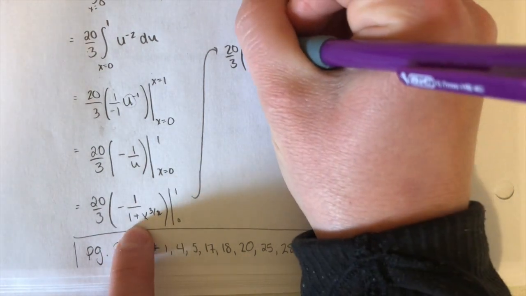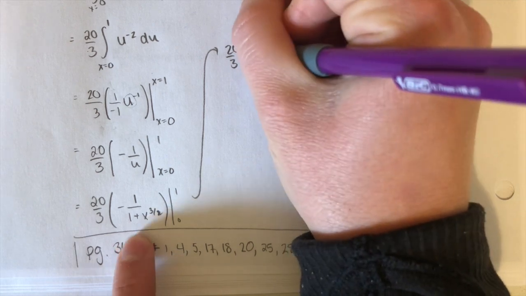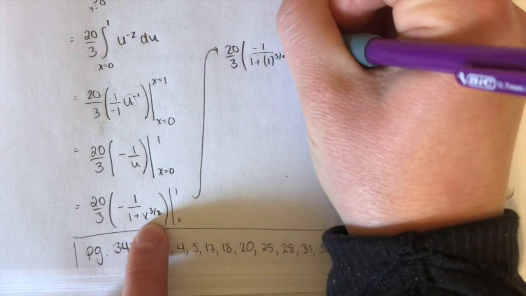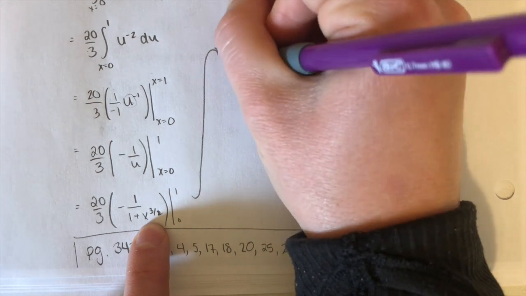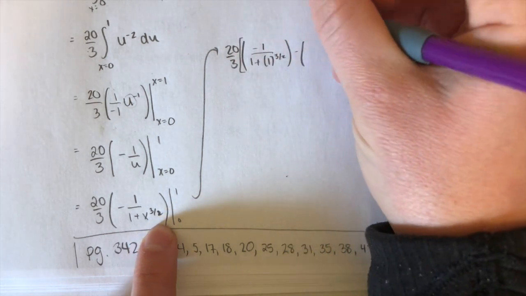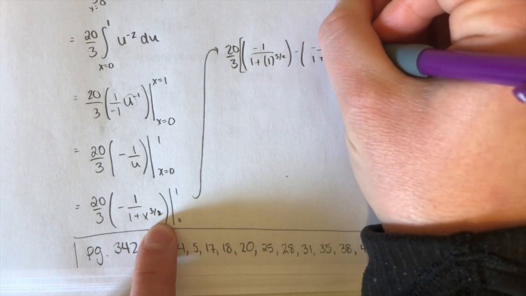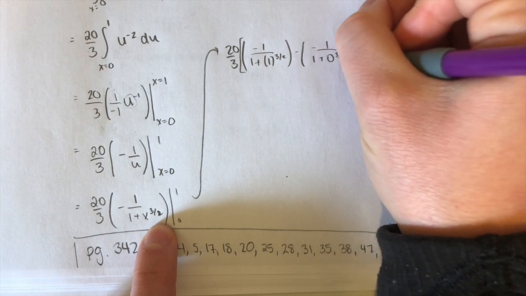So this is going to be -1 over 1 plus 1 to the 3 halves minus -1 over 1 plus 0 to the 3 halves.